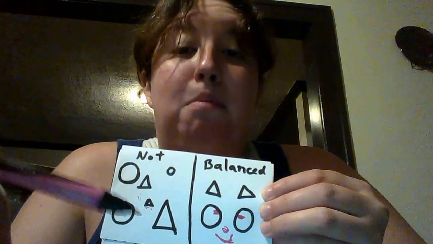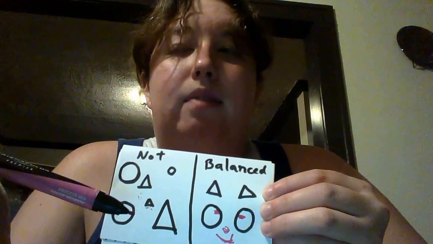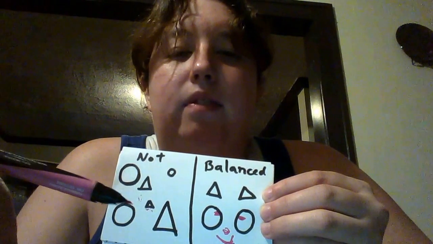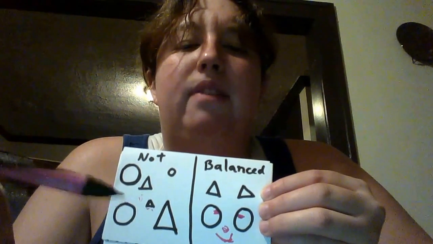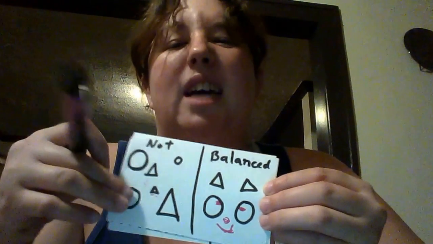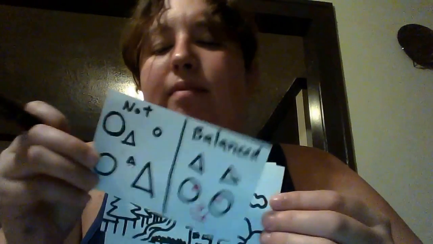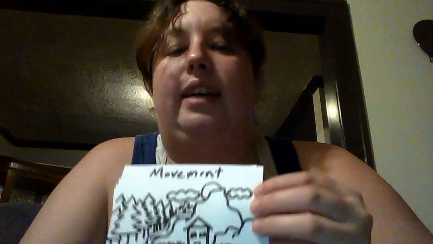Unless you're purposely trying to make the drawing uneasy, like a spooky graveyard scene, then you might want to use a little bit of imbalance to help you out, because that could still make it a little uneasy to look at.